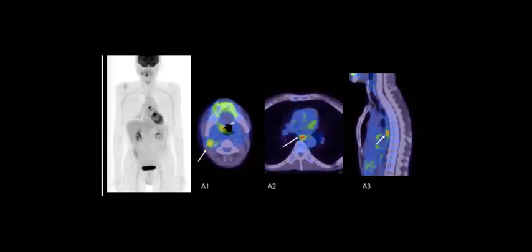But when you find asymmetrical high uptake on one side, it could be an oropharyngeal tumor. The mid-esophageal uptake, as we mentioned, can be just esophagitis, especially when it is diffuse, or it can be suspicious for another primary. So this is what we have here.